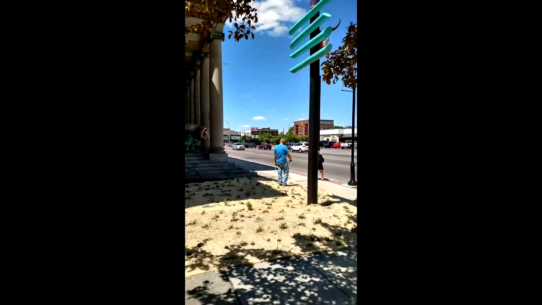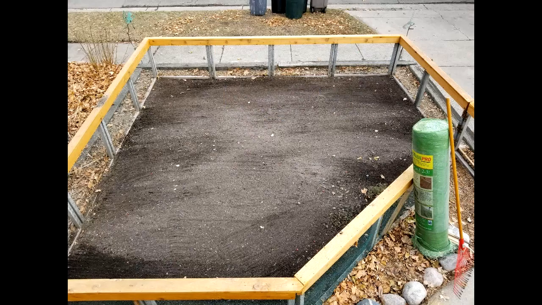There's my friend Phil watering some of it there on Main Street. This is a picture of my own front yard, and just to show you some of the stages of the planting.